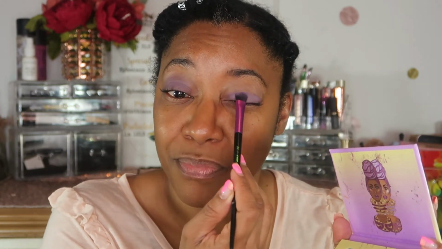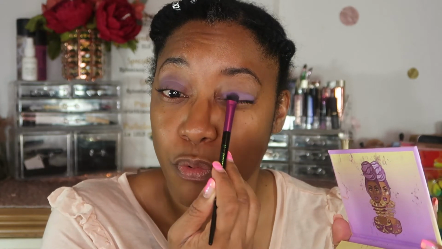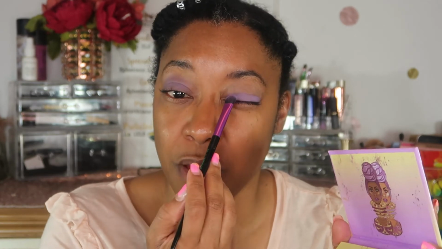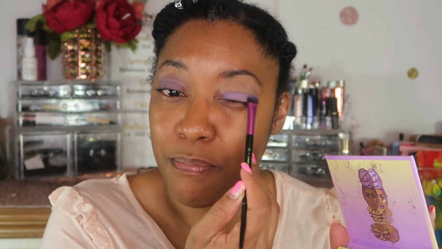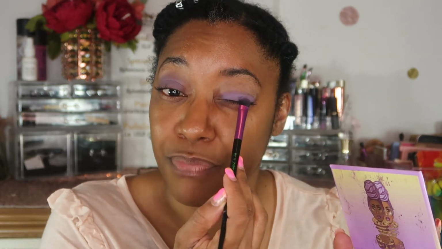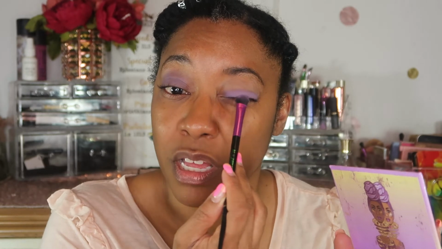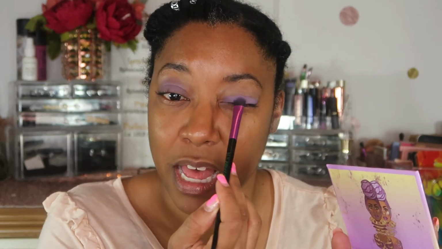I'm also able to take this brush and pack it, which means to keep adding layers of color so that it will darken. I was not able to do that with the crease brush, because the crease brush basically was blending that color away, whereas this particular brush allows me to pack on the eyeshadow to make it as dark as I want to make it.